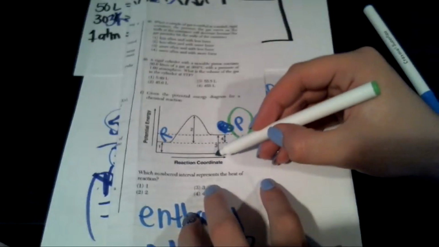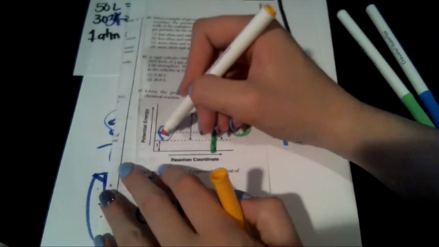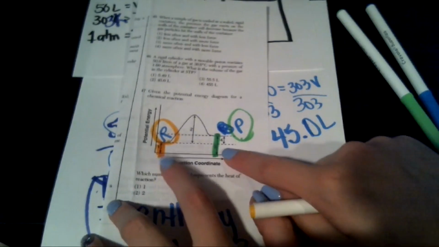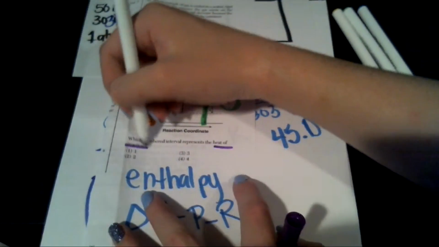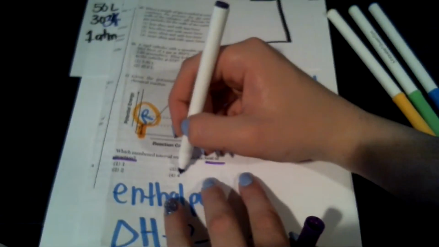If you were to subtract your products, let's color code it. Your products are going to be green. This arrow represents your products. Your reactants are going to be this weird yellow color. If you took a ruler and measured 3 and 1 and then subtracted them, you would wind up getting, for your delta H or your heat of reaction, arrow 4.